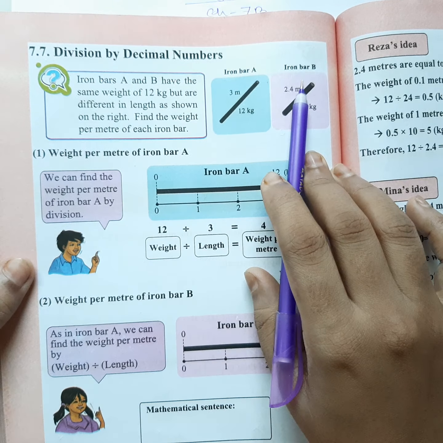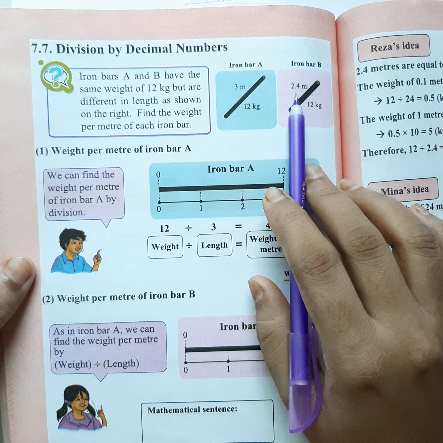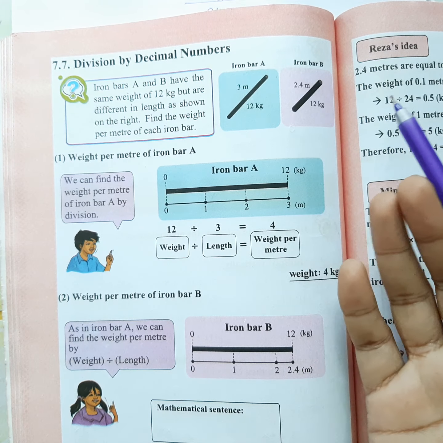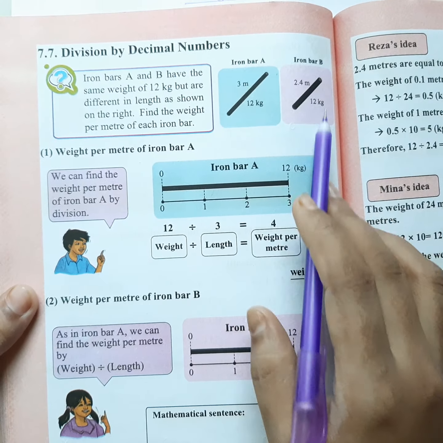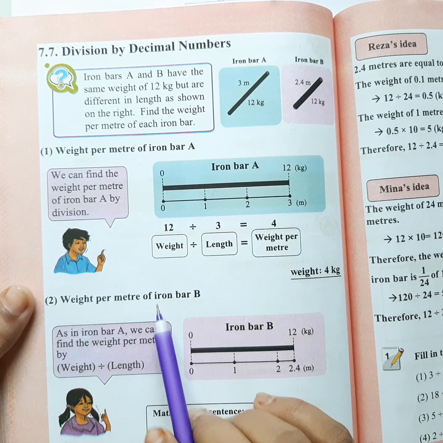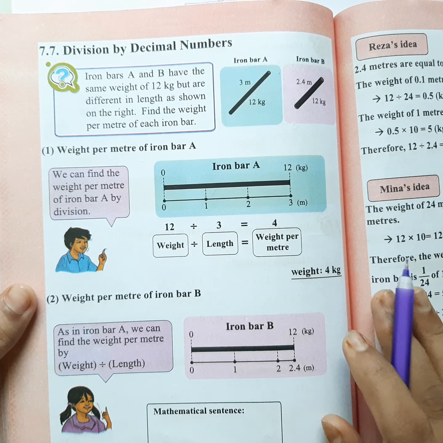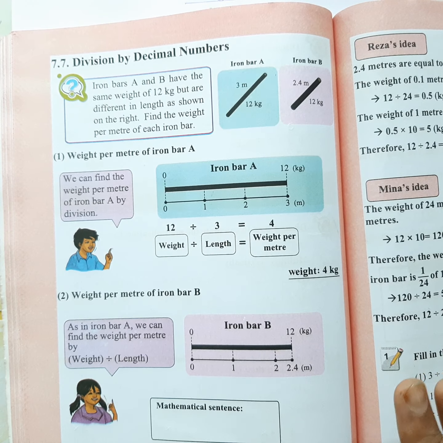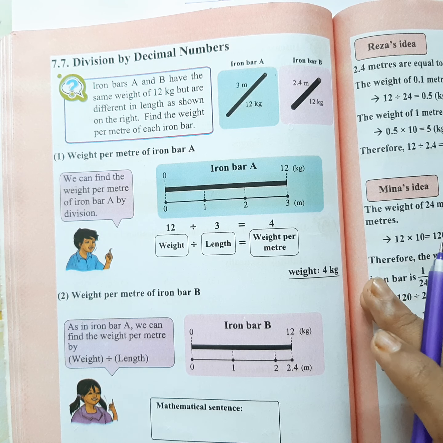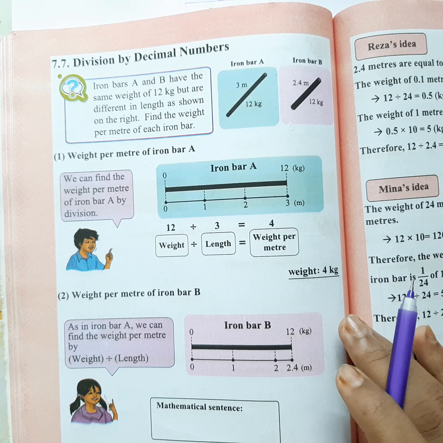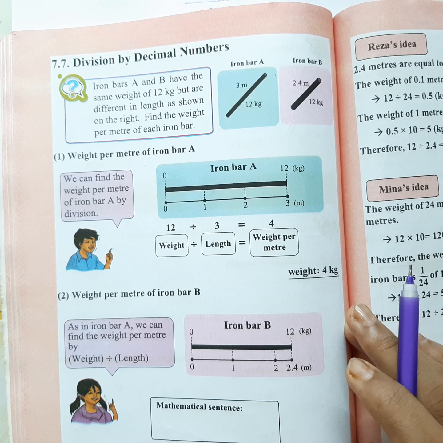And again for B, the length is 2.4 meters and the weight is exactly 12 kg, just like A, and we are going to find out the weight per meter for B also. How are we going to do it? We are going to do just as we always have, and there's a little bit of change I am going to show you, so stay with me.